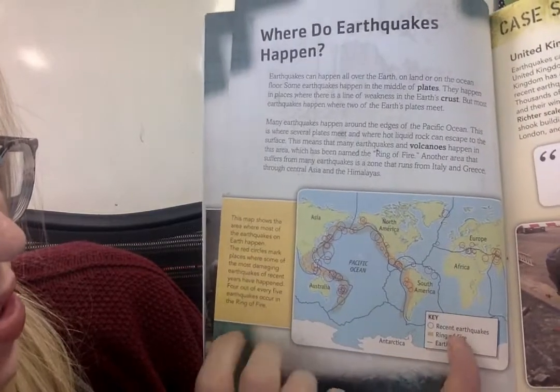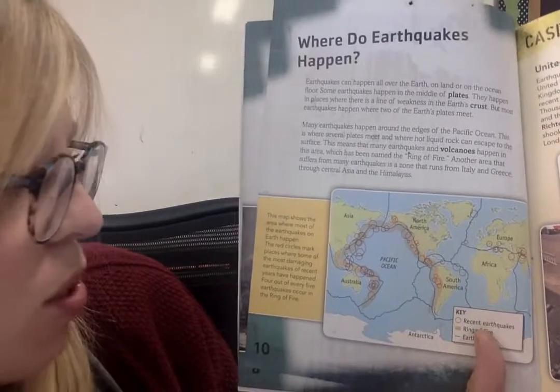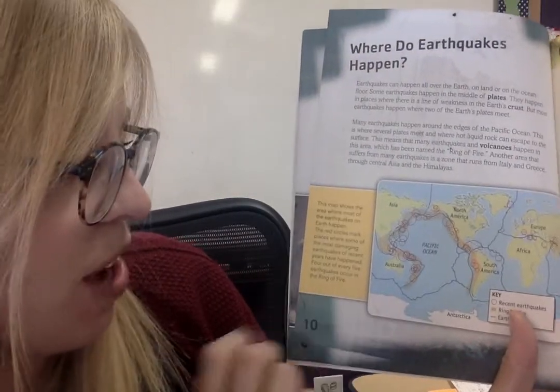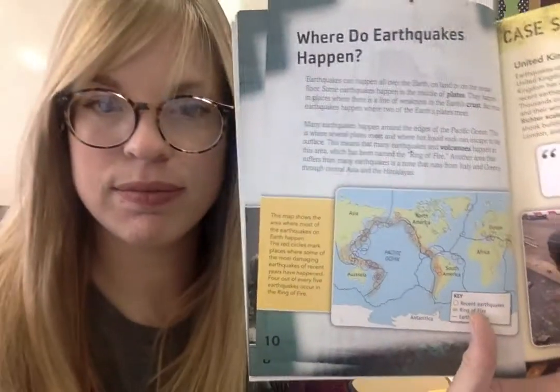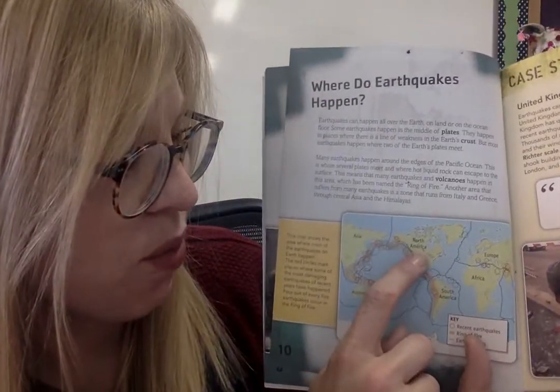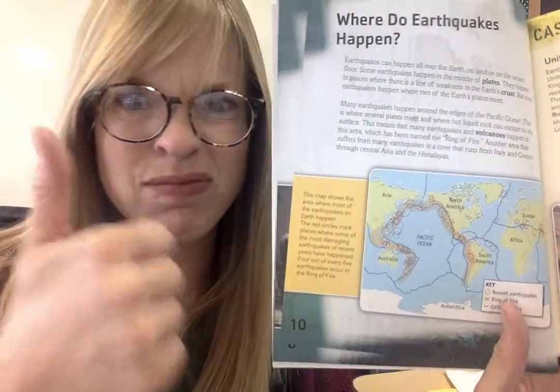The red circles mark places where some of the most damaging earthquakes have happened. 4 out of every 5 earthquakes happen in the Ring of Fire. This is good news because if we look here, we don't live very close to where there's earthquakes happening.